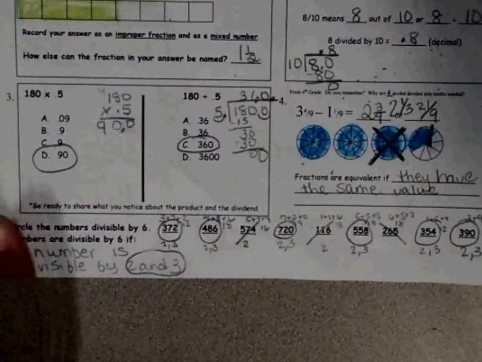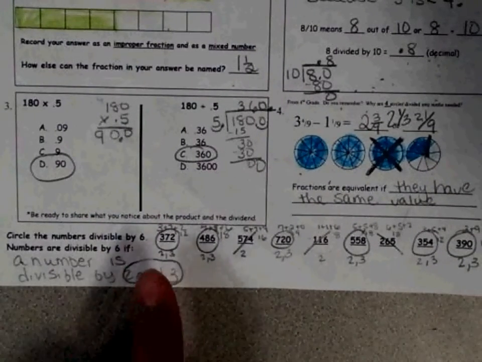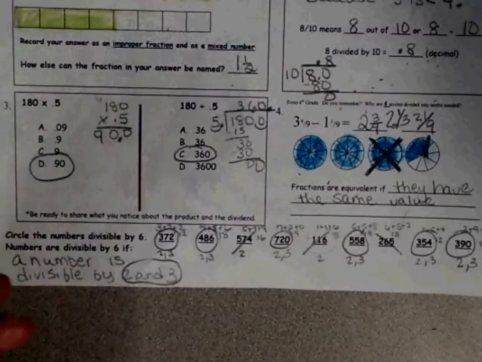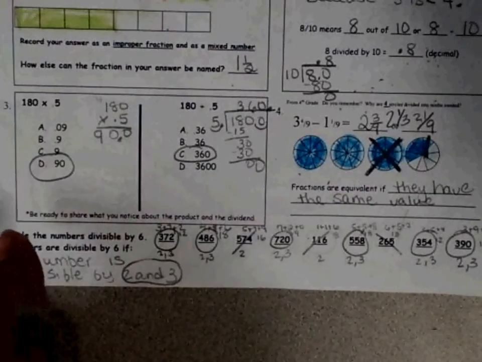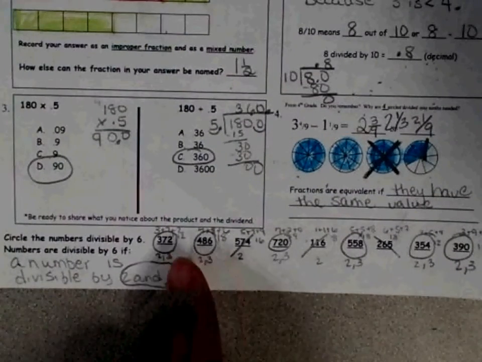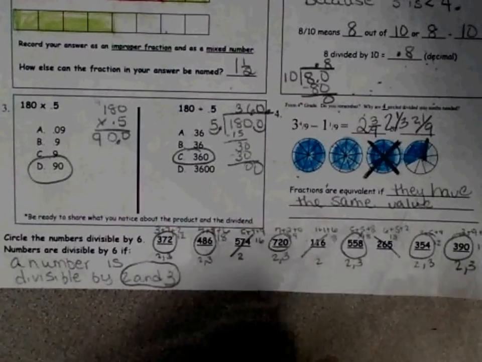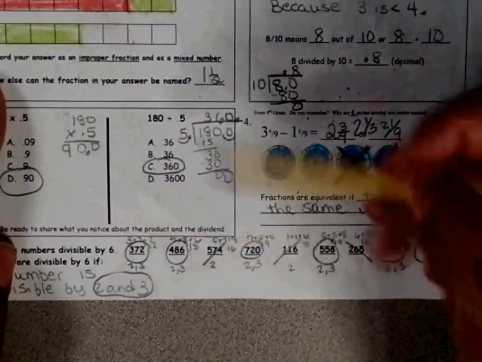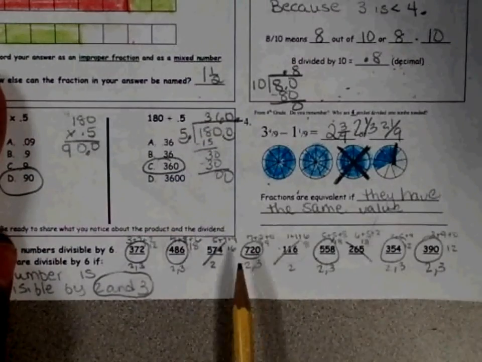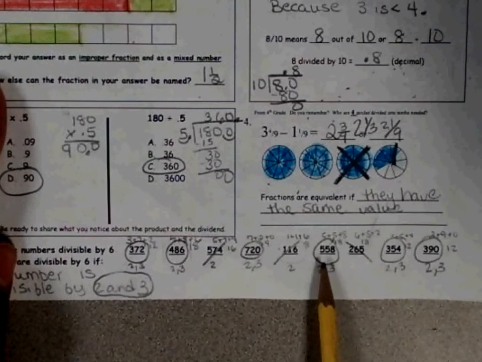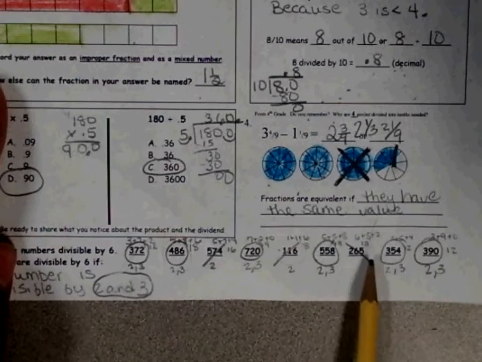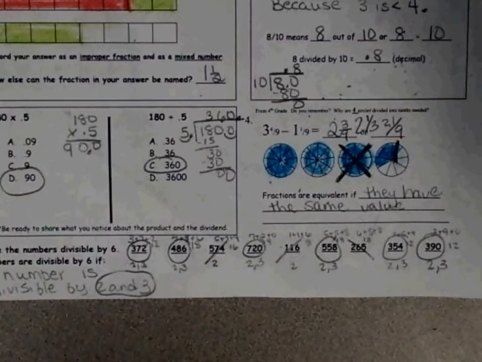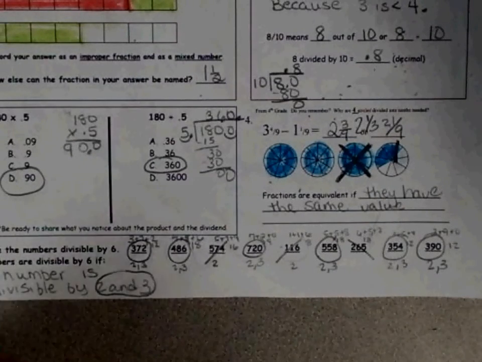All right, next one. Circle the numbers that are divisible by 6. If a number is divisible by 6, it has to be divisible by its prime factors. So 6's two prime factors are 2 and 3. To be divisible by 2, all a number has to do is end in a multiple of 2 or 0. So let's look at the numbers that are divisible by 2: 372, 468, 574, 720, 116, 558, 265 is not divisible by 2, 354, and 390. So all of those numbers, with the exception of one, are divisible by 2.